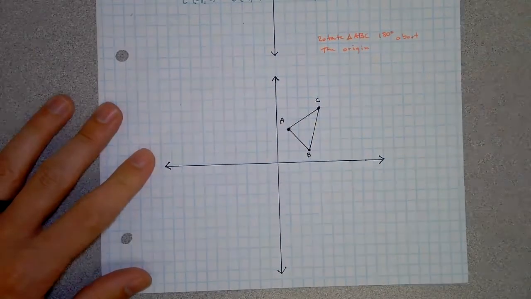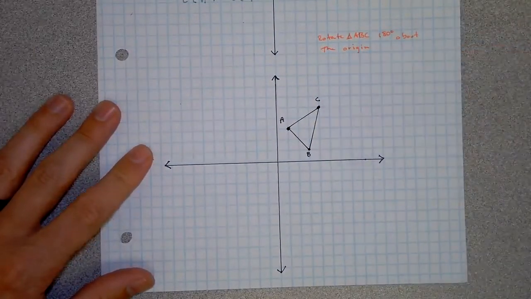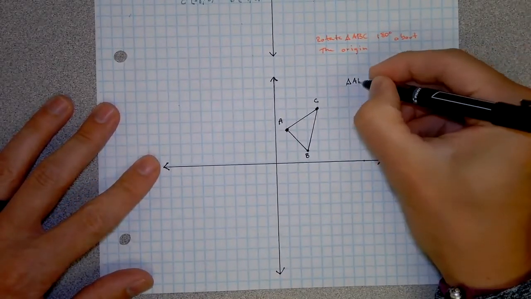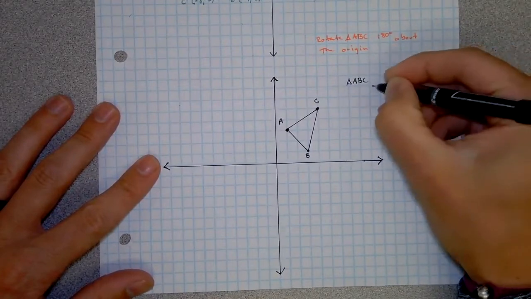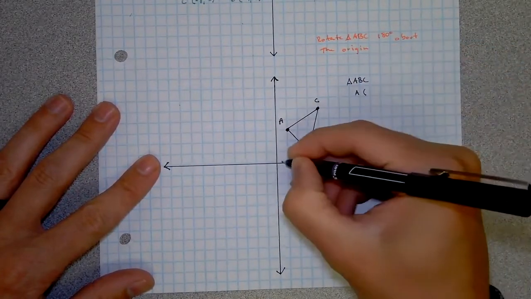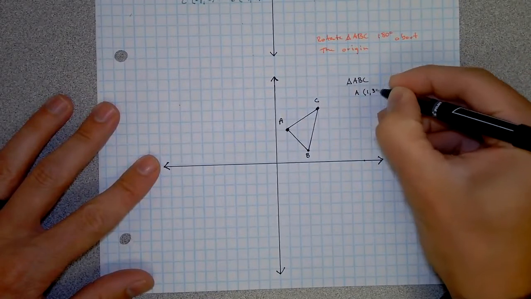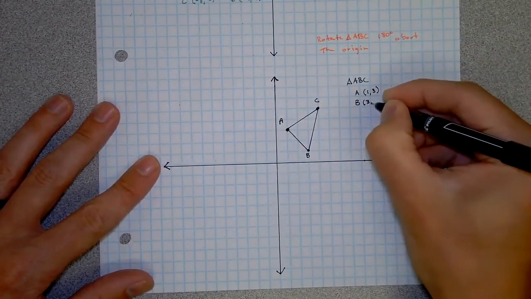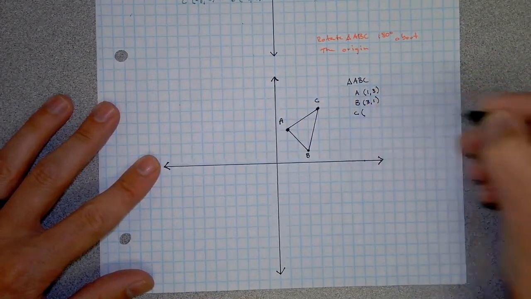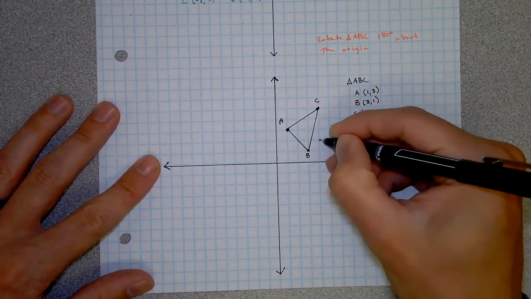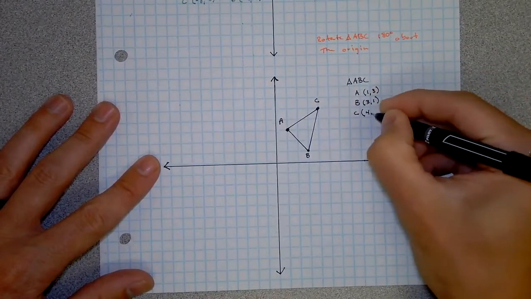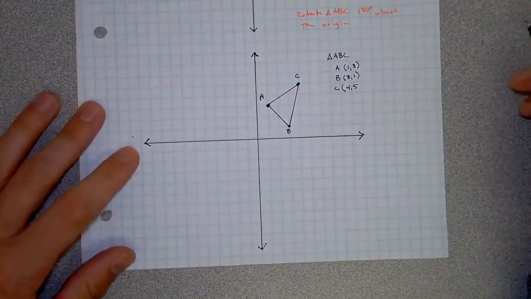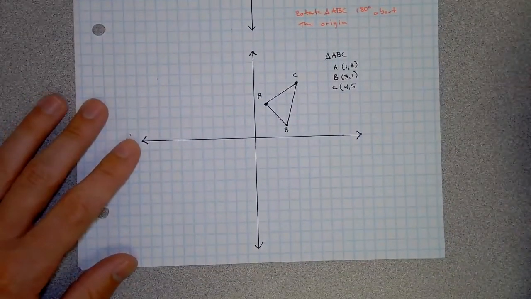All right, so let's say you'll be asked something like this. Let's say triangle ABC, where A is at (1, 3), B is at (3, 1), and C is at (4, 5). Okay, so there's the original one.